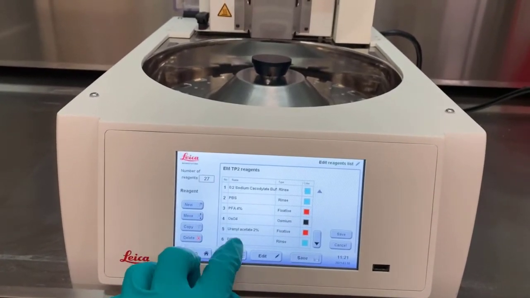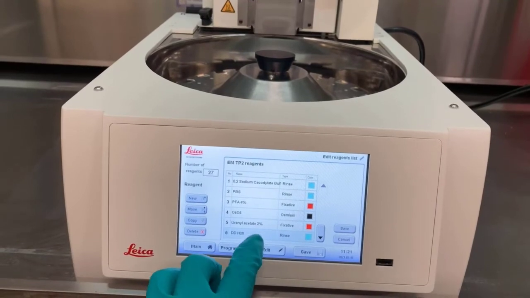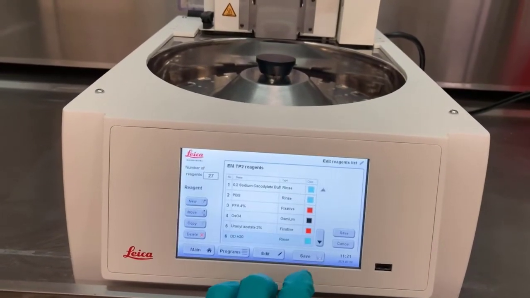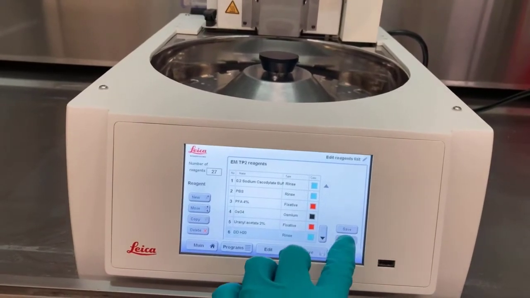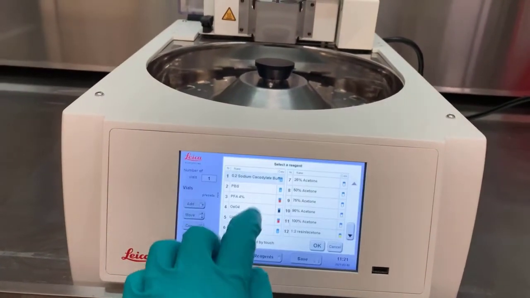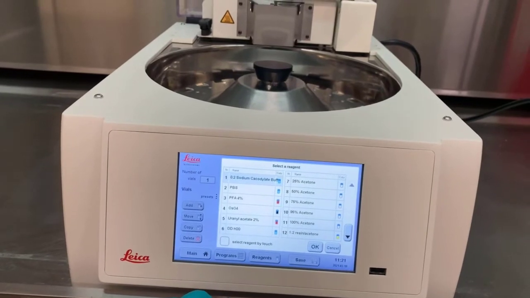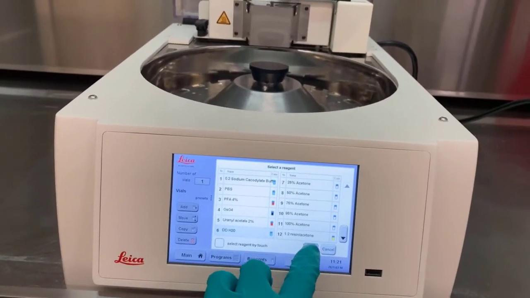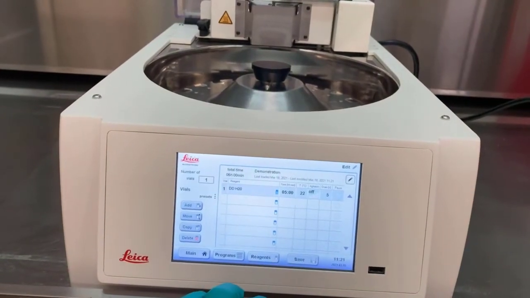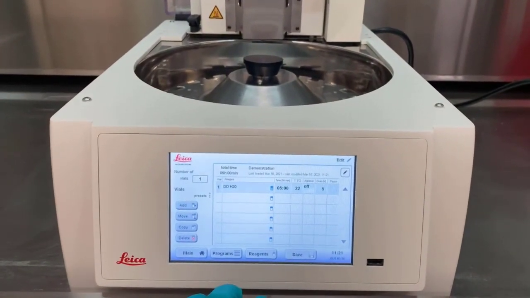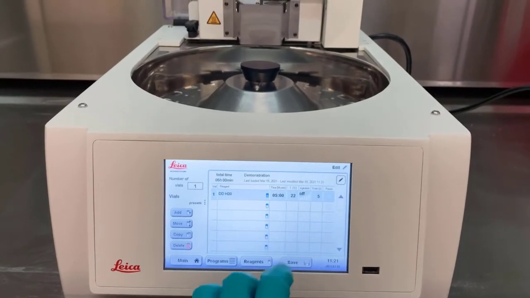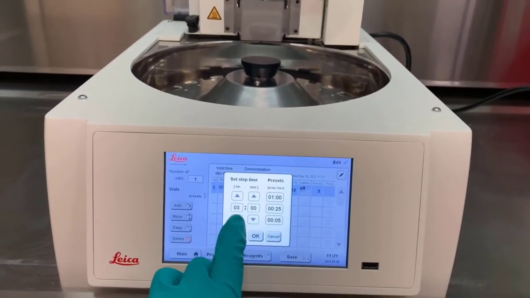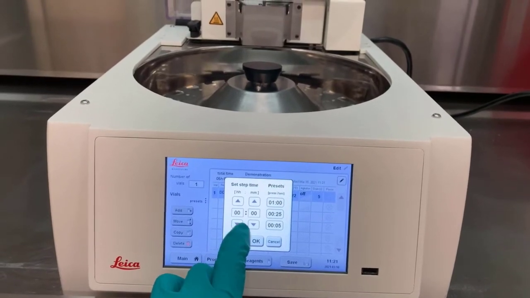Select a reagent. Many of these reagents are automatically created, but they can be changed, relabeled, and otherwise modified. Changing the reagent is for user information and does not affect how the EMTP carries out the steps. Each row of a step is selectable. Tapping the time allows the time of the step to be changed for a shorter or longer duration.